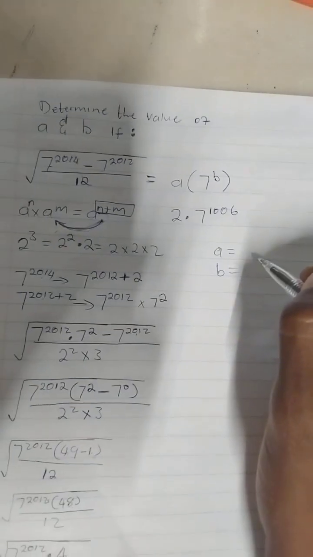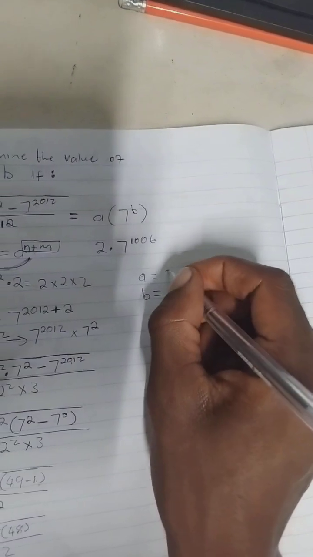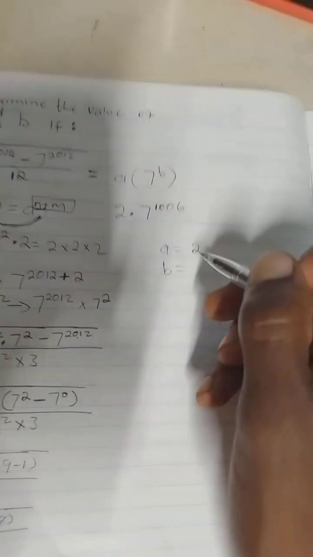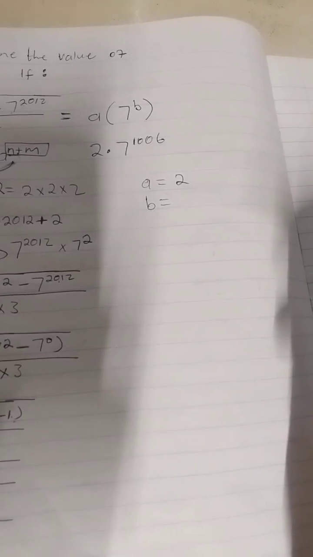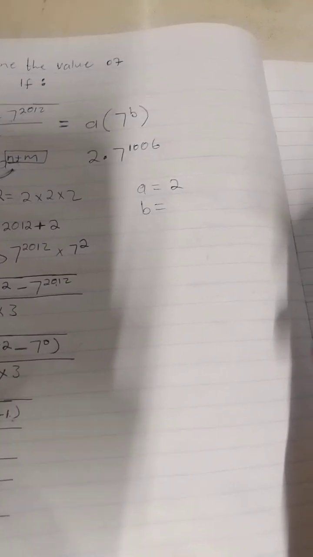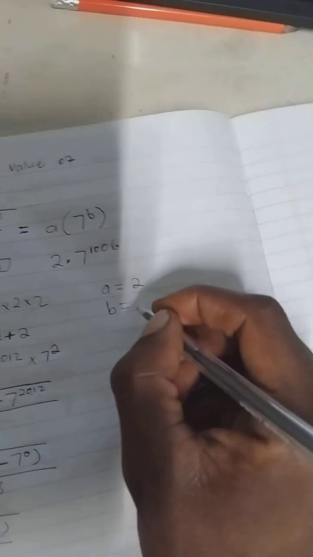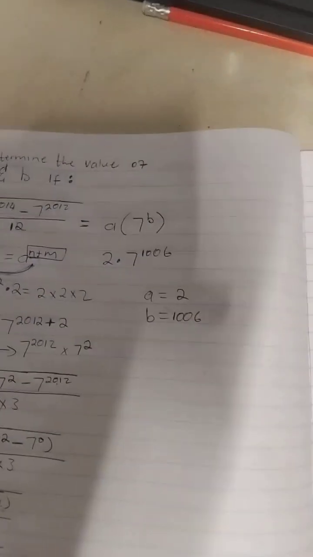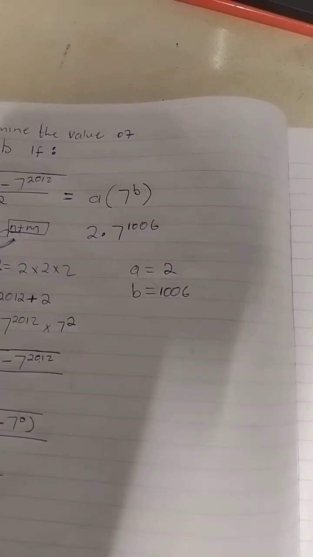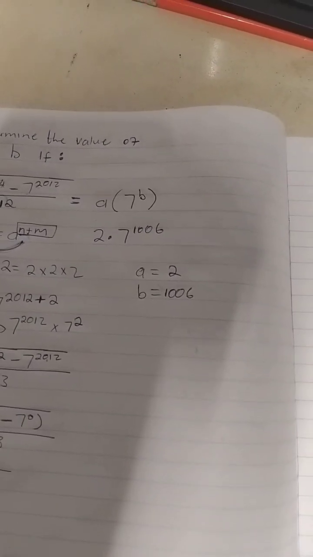Yes, thank you very much. My value of a is going to be 2, and my value of b. What is my value of b? No, the value of b is not 7 exponent 10. The value of b is going to be 1006. And the value of a is going to be 2.